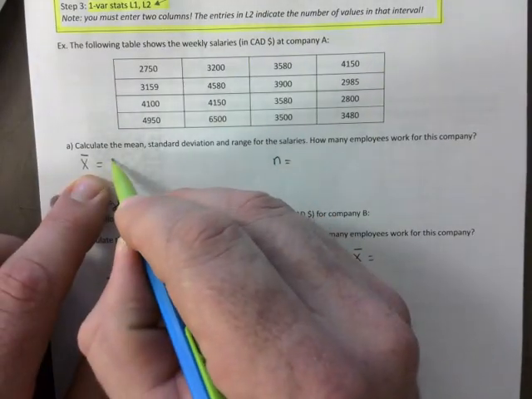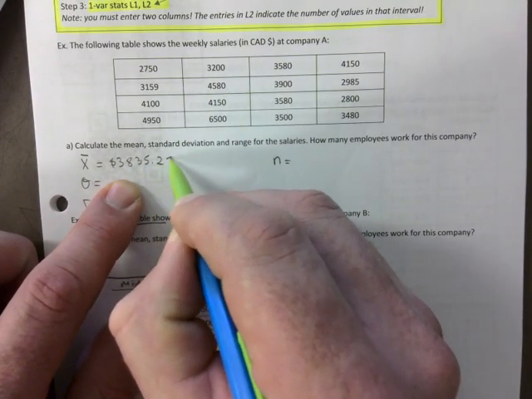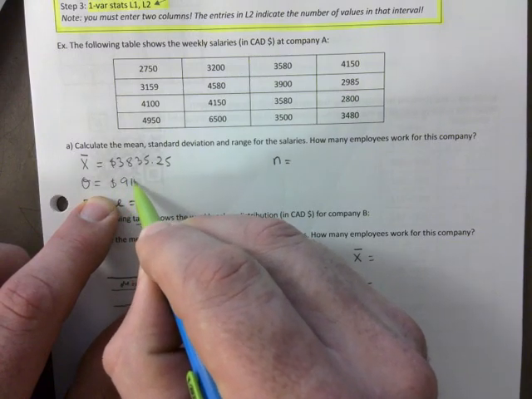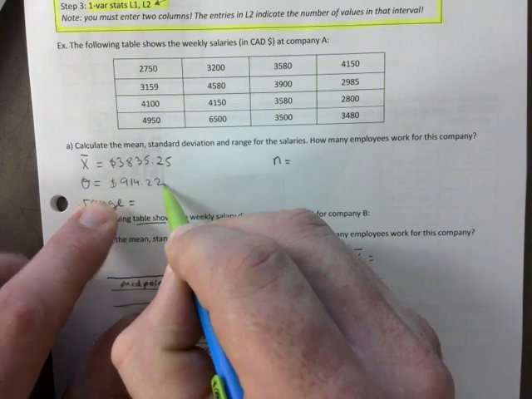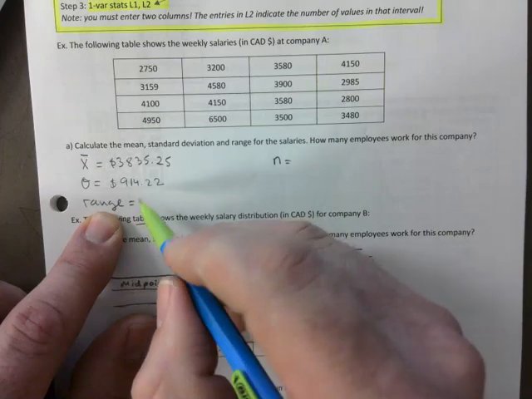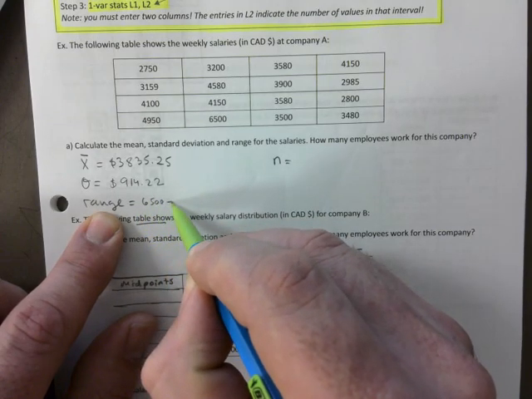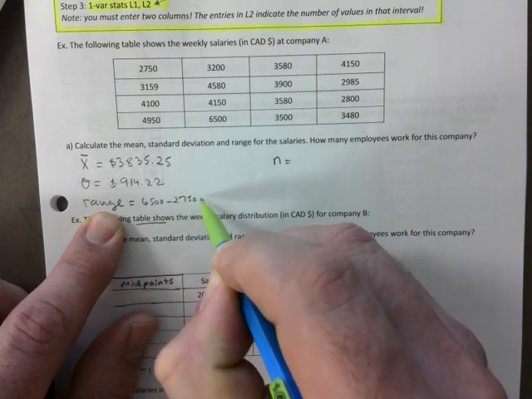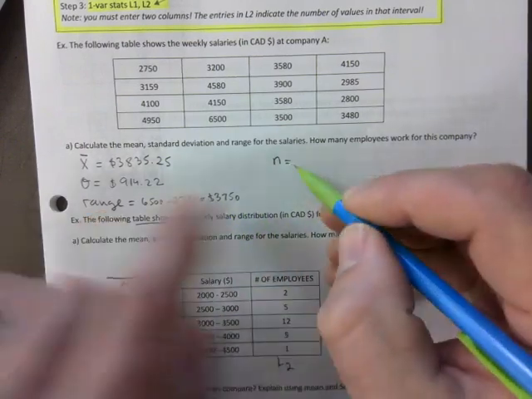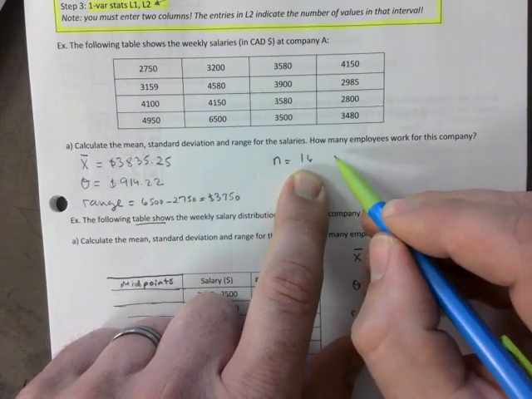Okay. So for the first one, I don't know what you got there, but if you did that right, you get 3,835.25. The standard deviation is 914.22. The range, when you arrange this, you grab your lowest and your highest, you subtract it, so you get 6,500 is the highest salary minus 2,750. So the range is 3,750. Okay, n represents 16. What, in this case? Employees, right?